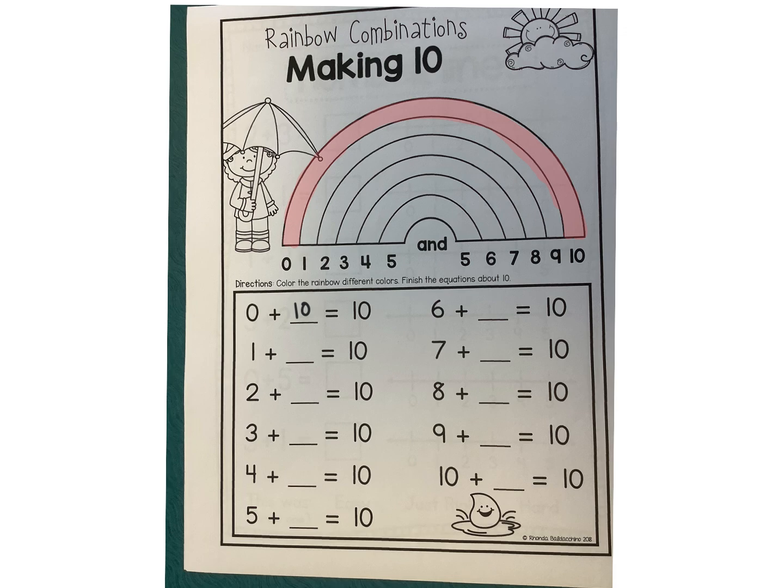So 0 and 10 are 10 friends. So anytime you see a 0 with a 10, you're going to know that the answer is going to be 10. Okay, so these are going to be really, really important, not only for first grade, but especially when you go into second grade. We do a lot of work with 10 friends. Okay, so let's go to the next color in the rainbow. Let's try orange. Okay, so I want you to color the second part of your rainbow orange.